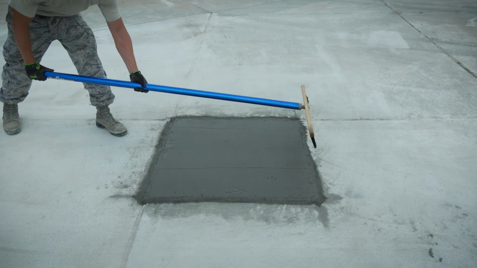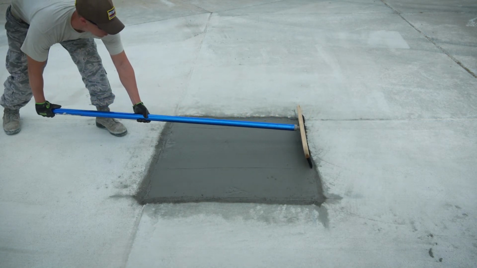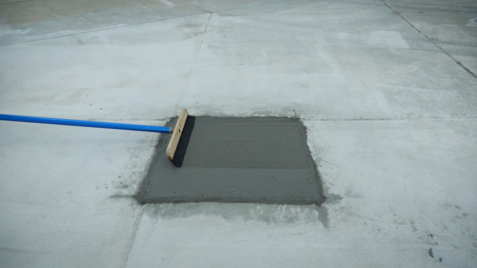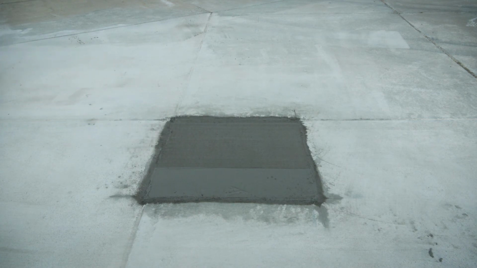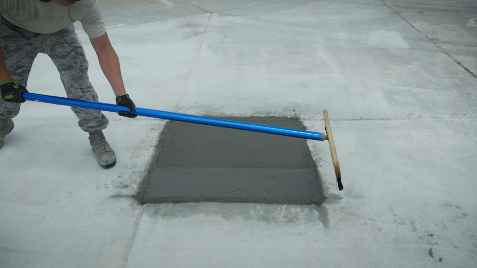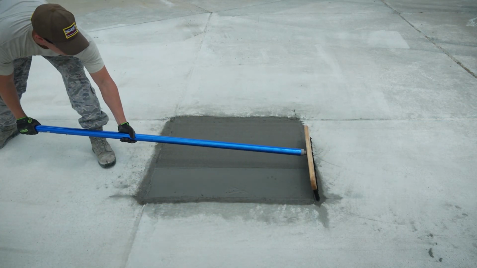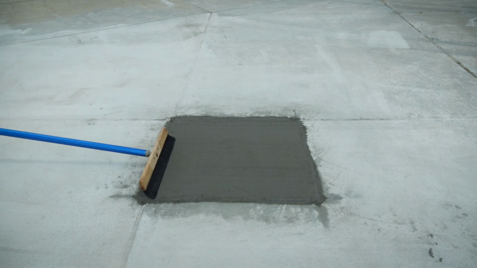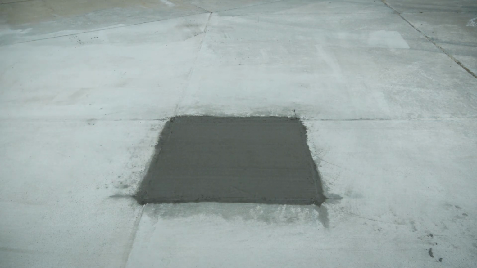Step 11. Finish and cure concrete. Finish the concrete surface to match the texture of the surrounding concrete. Ensure the broom marks in the repair area match the existing broom marks of the surrounding pavement. And lastly, utilize an appropriate curing method to complete the repair. Note, the most common curing method for full-depth repair is curing compound.